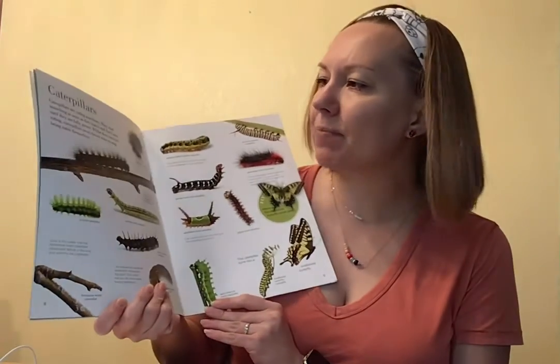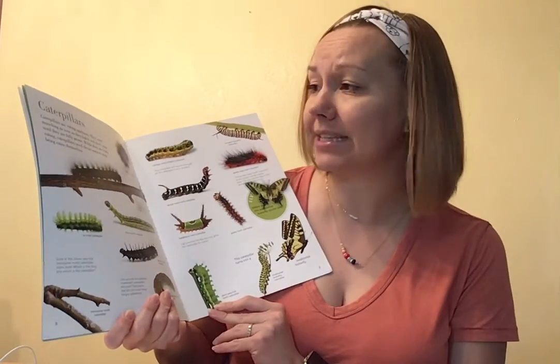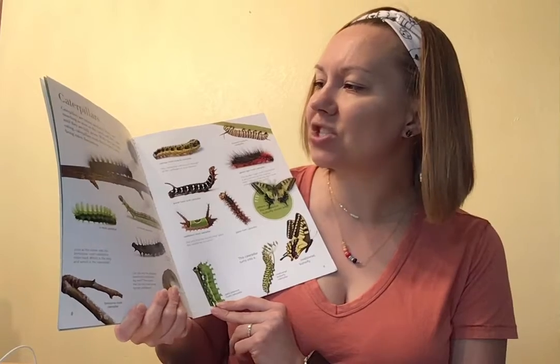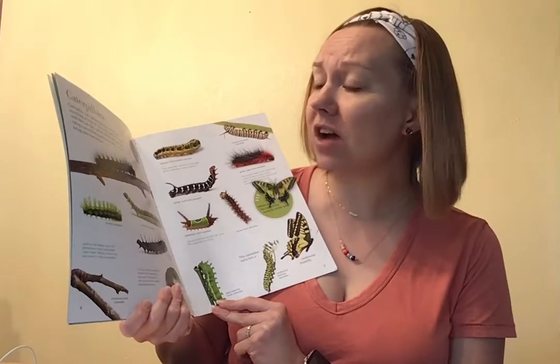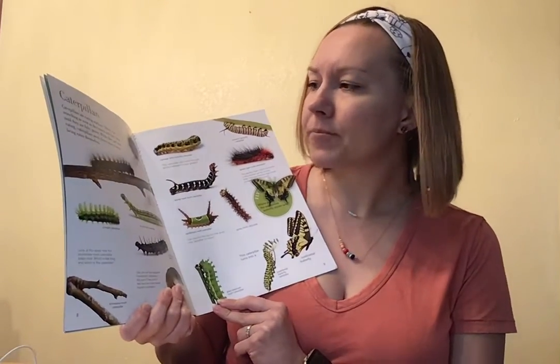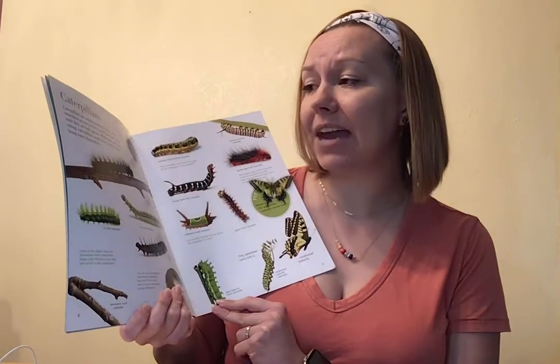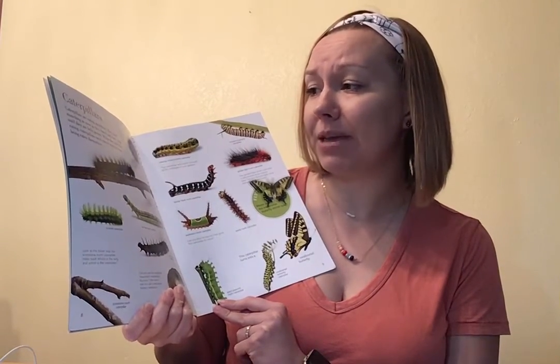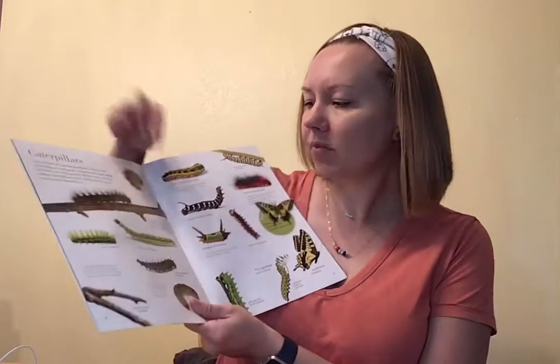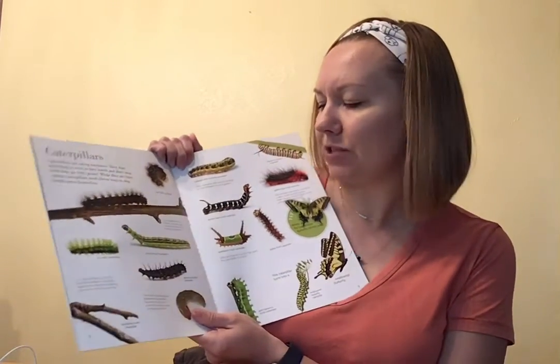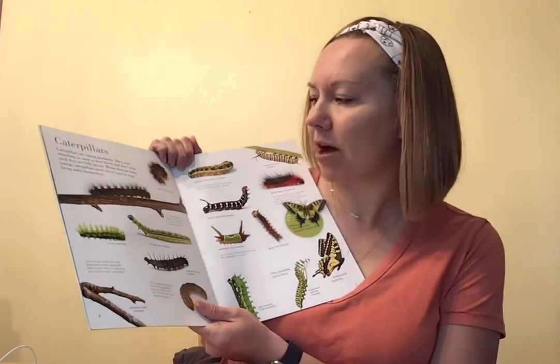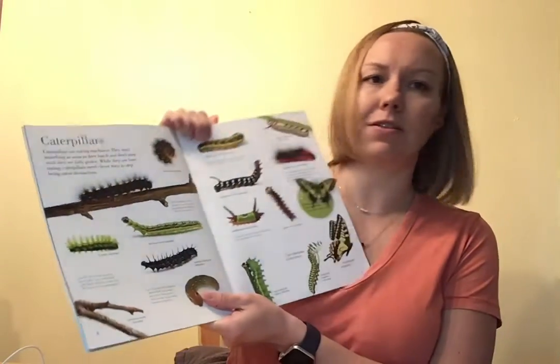Caterpillars. Caterpillars are eating machines. They start munching as soon as they hatch and don't stop until they are fully grown. While they are busy eating, caterpillars need clever ways to stop being eaten themselves. This caterpillar rolls up into a prickly ball to protect itself from hungry predators. Oh, see, it doesn't look very delicious, does it?